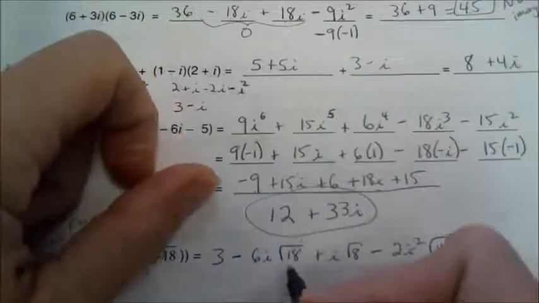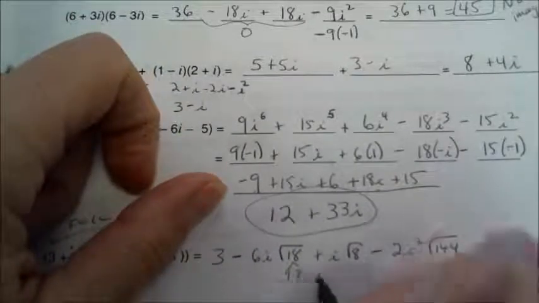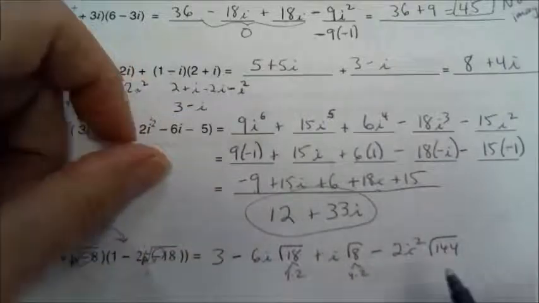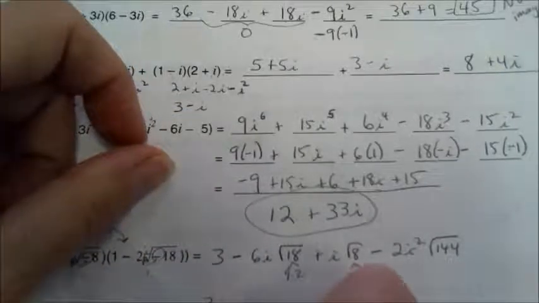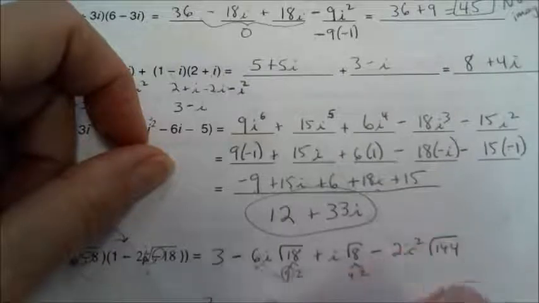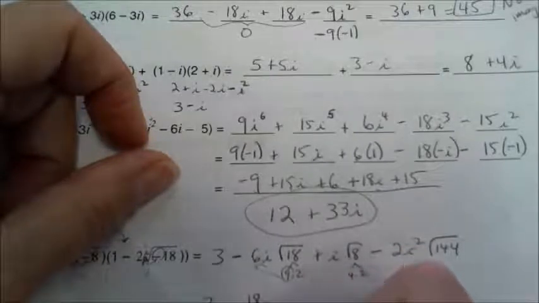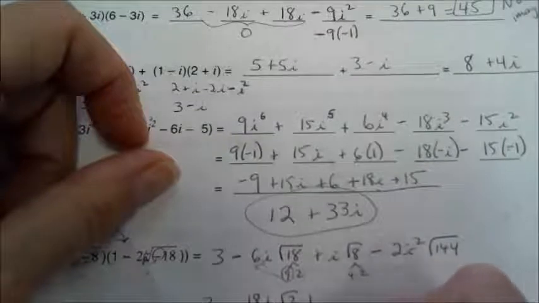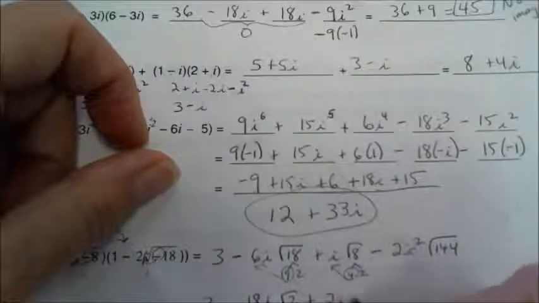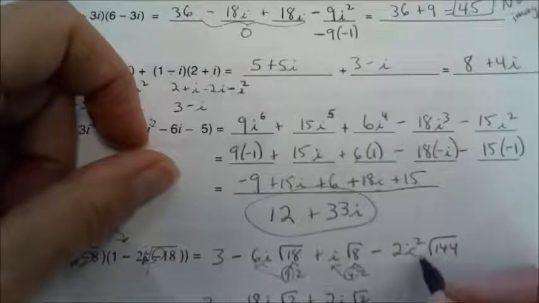Now we have to break this up. 18 is 9 times 2. 8 is 4 times 2. So this becomes 3 minus. The square root of 9 is 3, and 3 times 6 is 18i square root of 2. The square root of 4 is 2. That becomes 2i square root of 2.